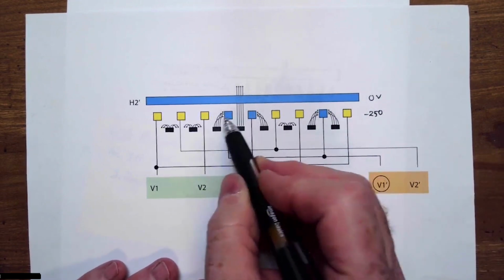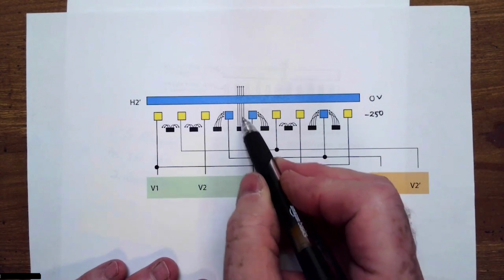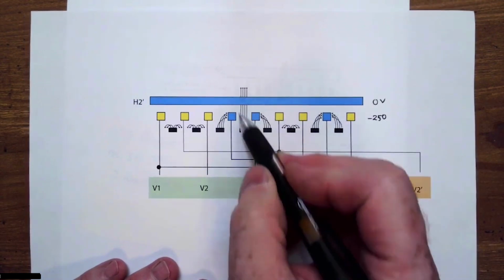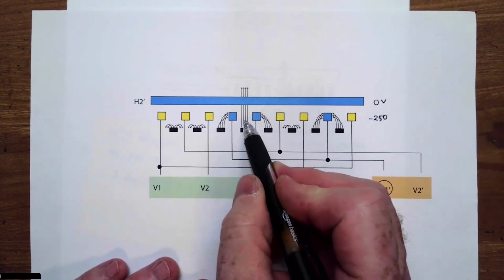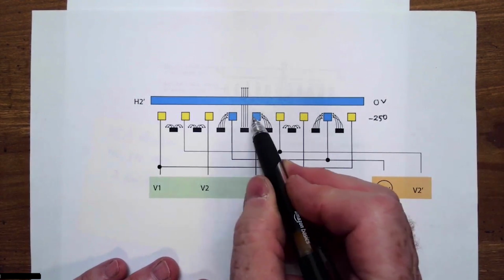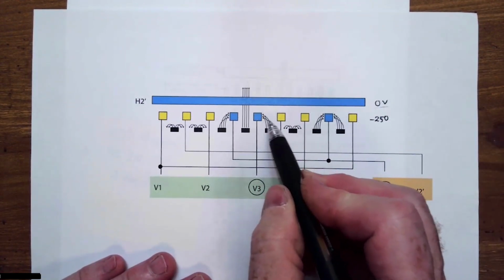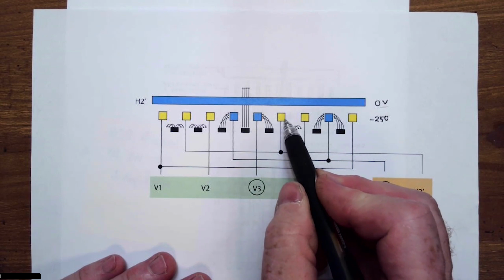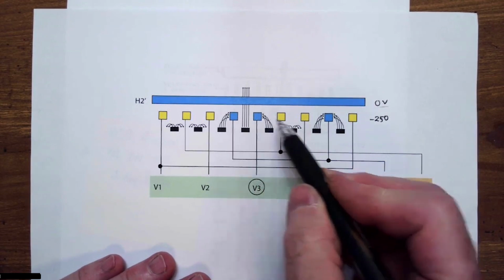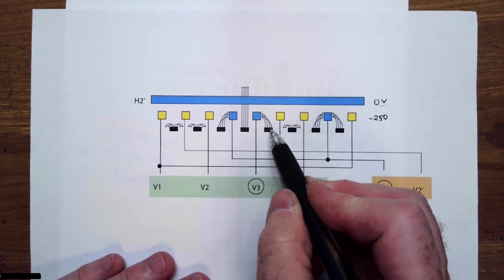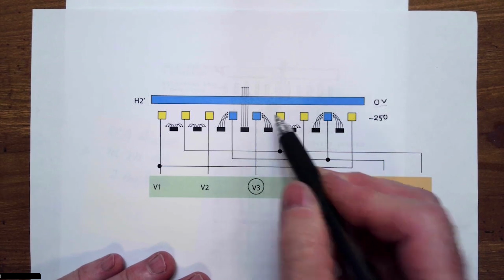You notice that the vertical selection bars in this image basically form a window for electrons to come through. So this particular window is open since these two are at 0 volts. On the other hand, this window is shut since this is at minus 250 volts, even though this is at 0 volts. The current coming off of this cathode can't get through.